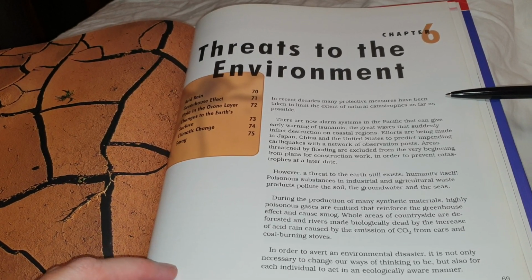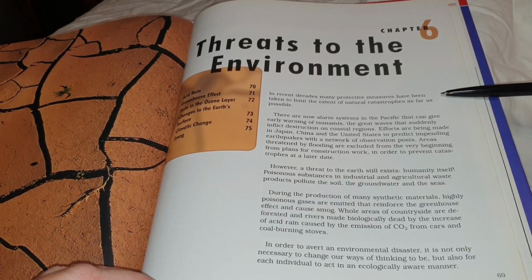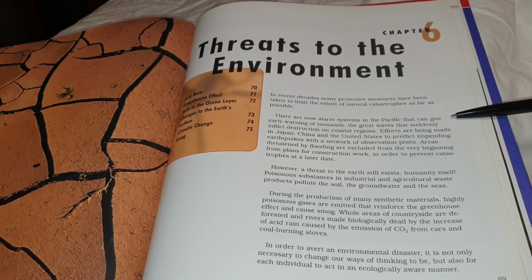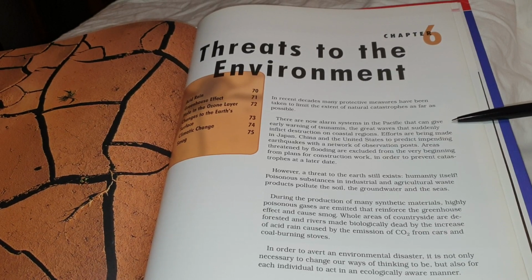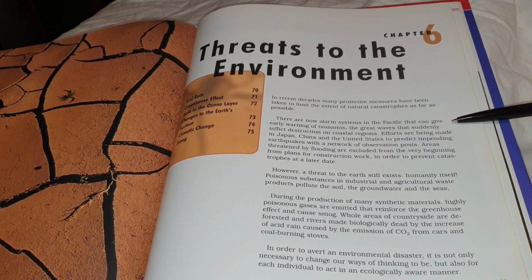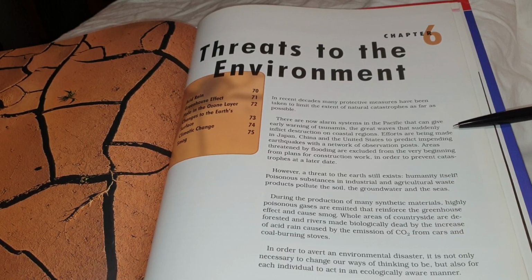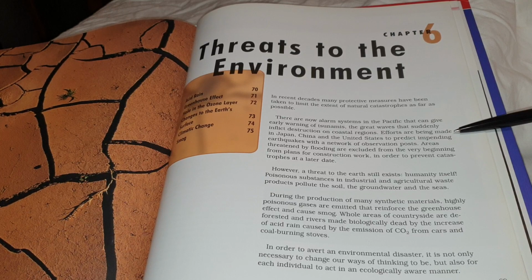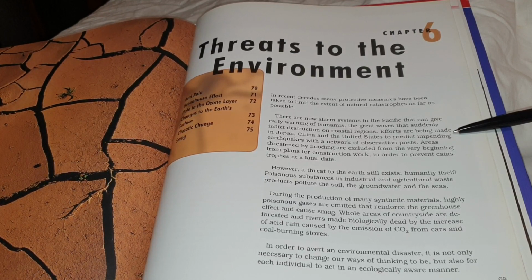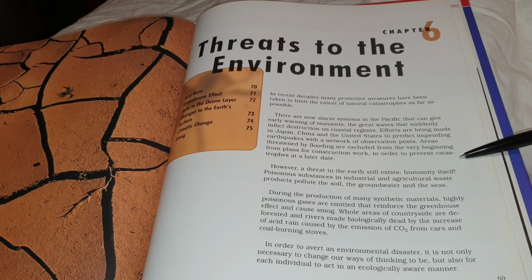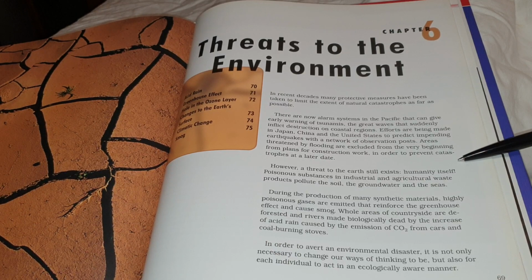In recent decades, many protective measures have been taken to limit the extent of natural catastrophes as far as possible. There are now alarm systems in the Pacific that can give early warnings of tsunamis, the great waves that suddenly inflict destruction on coastal regions. Efforts are being made in Japan, China and the United States to predict impending earthquakes with a network of observation posts. Areas threatened by flooding are excluded from the very beginning from plans for construction work in order to prevent catastrophes at a later date.